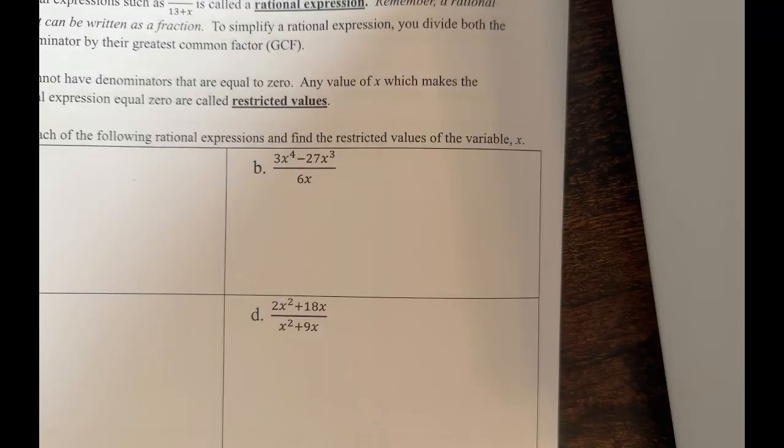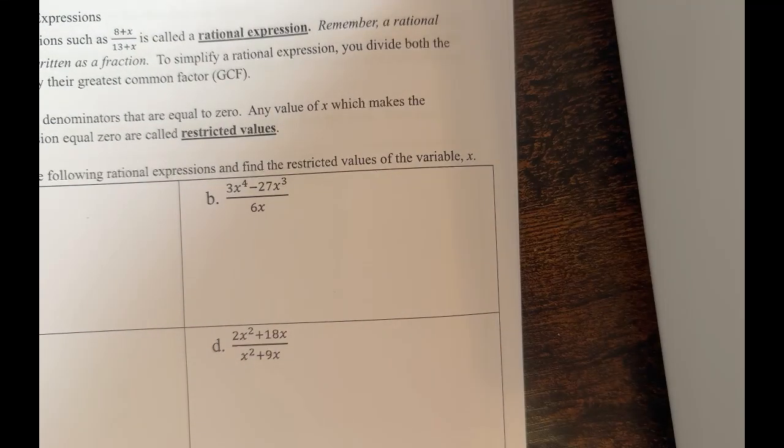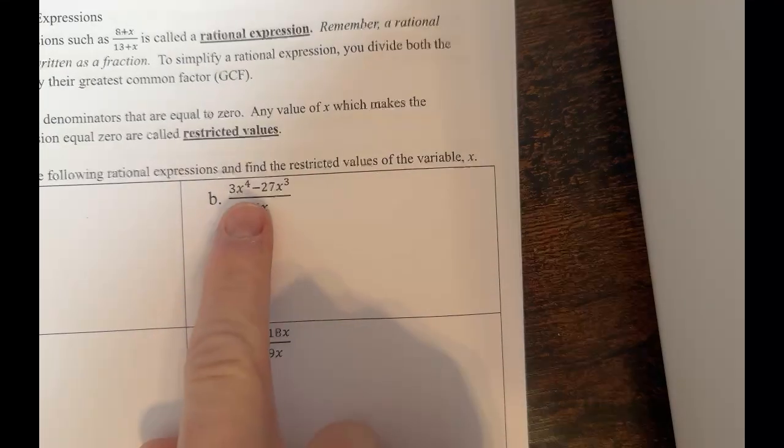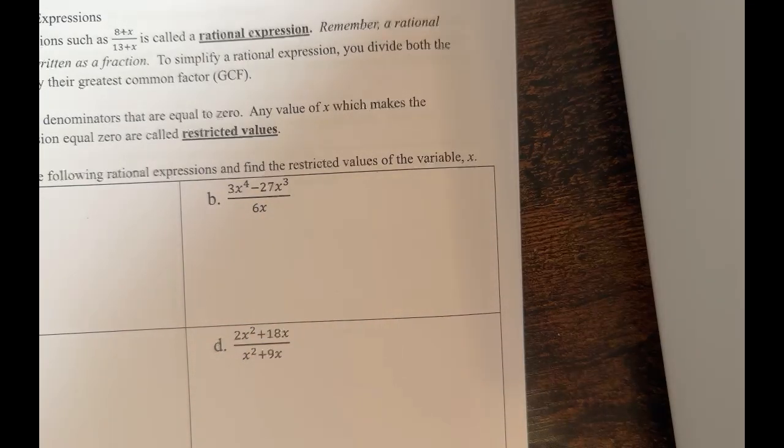All right, now we're going to do something a little different. Now we're going to talk about simplifying rational expressions. In the last section, we had monomials. They had one term. These, you have more than one term, okay? This is a binomial. Here you get binomials. We've got trinomials down here on F and H.